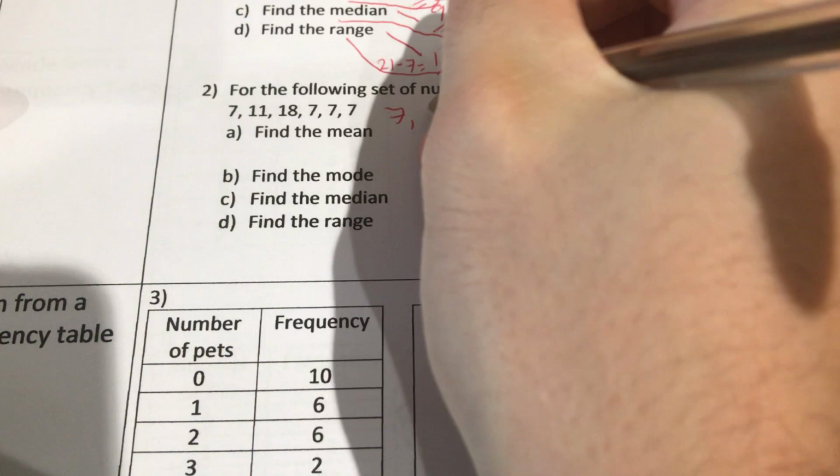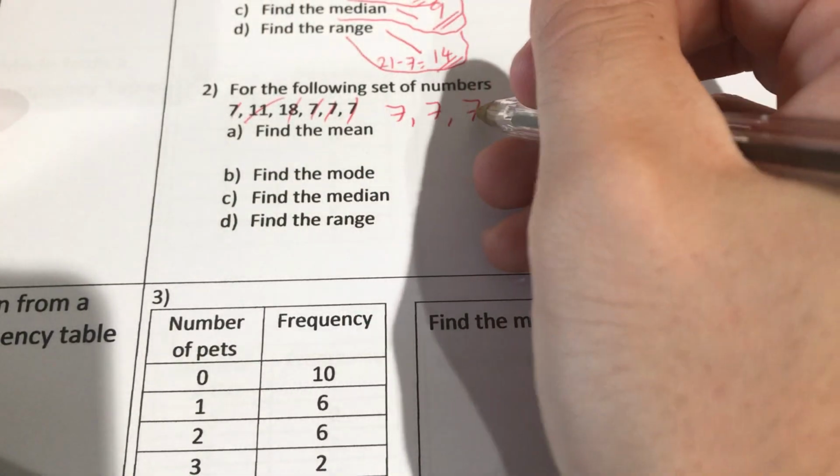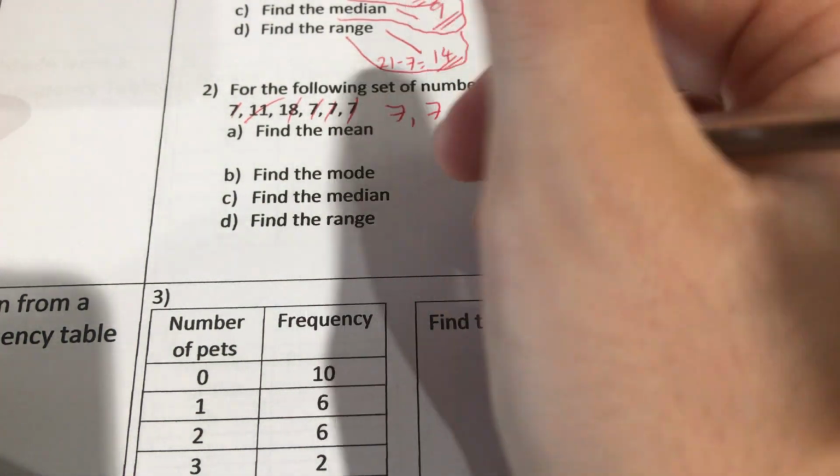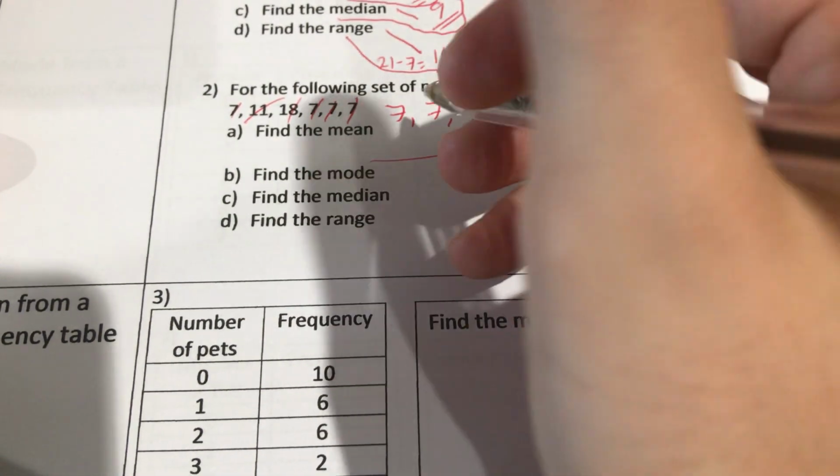Same for this. Order it first. Oh, I should be crossing these out. Bad practice not to. As you go, that way you're just less likely to make mistakes. 1, 2, 3, 4, 5, 6. I like to sometimes count this the same as well. Add them all up. So add all those together. Divide by 6 because there's 6 of them.